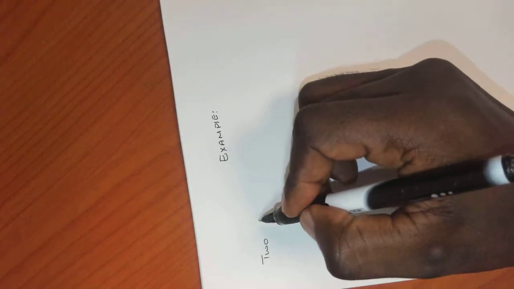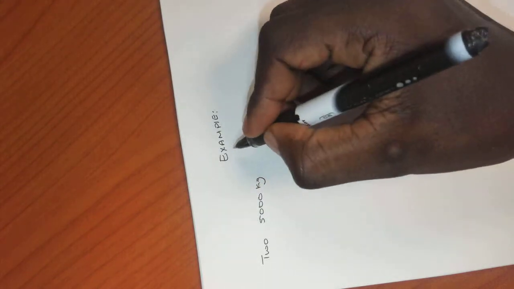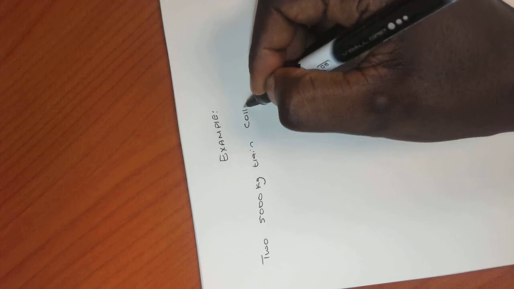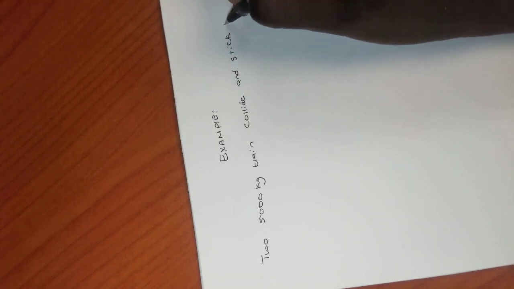So let's do another example. You have two 5,000 kg trains that collide and stick together after collision.